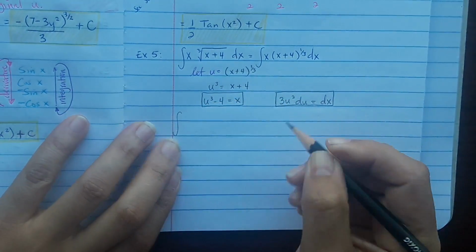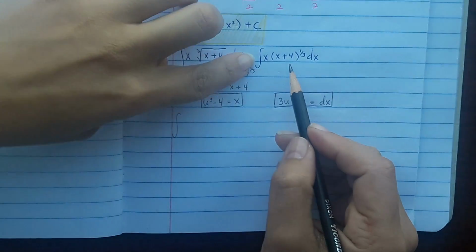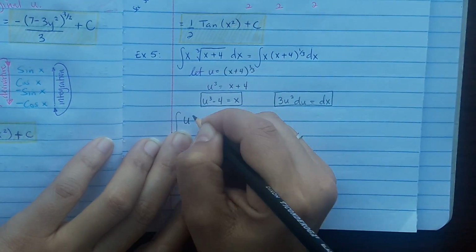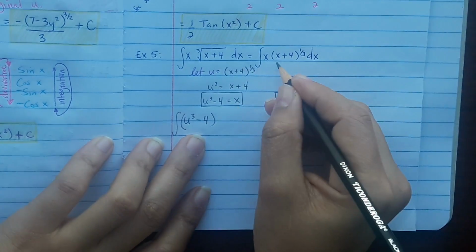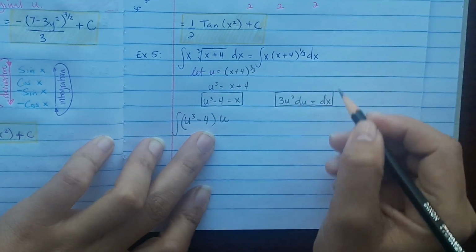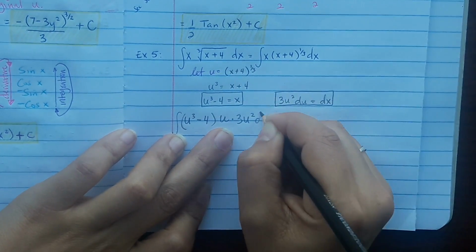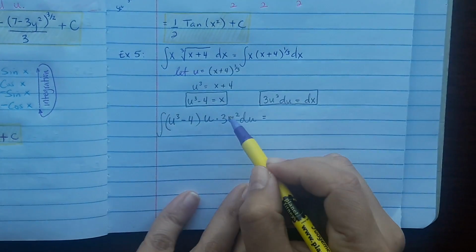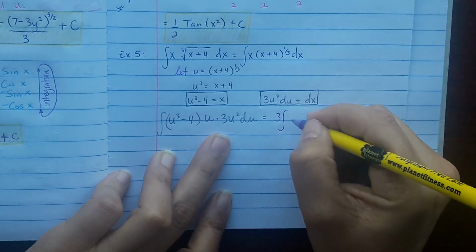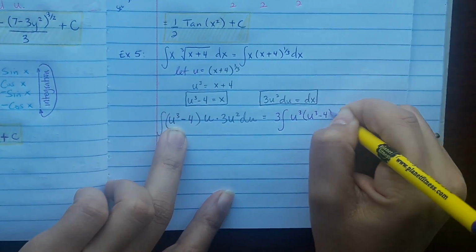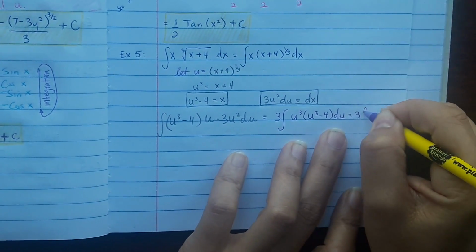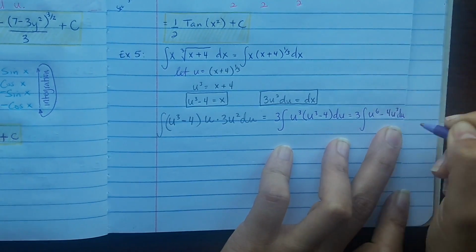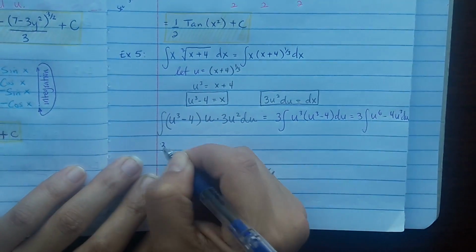Alright, you need those two pieces of information. Now I'm going to rewrite those two pieces of information. I'm going to substitute x is equal to u cubed minus 4, and then that part right there is just going to be u, and then dx is equal to 3u squared du. I'm going to simplify this a little bit and make this easier. Take the 3 outside because it's a constant. You're going to get u cubed times u cubed minus 4 du. Go ahead and distribute it. So you're going to get 3 integral u to the 6th power minus 4u to the 3rd power du. Alright, let's go ahead and integrate that.